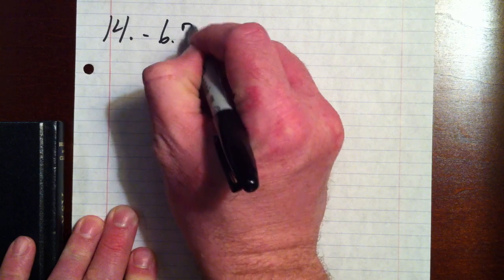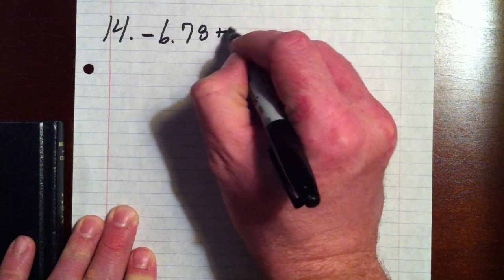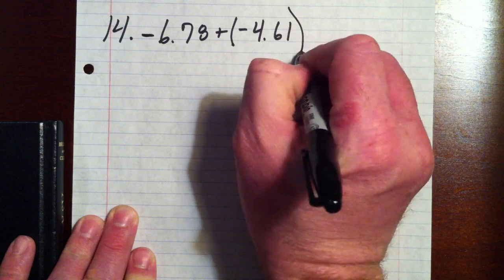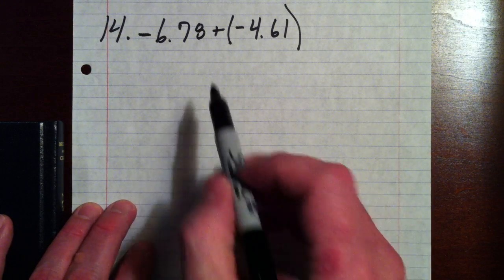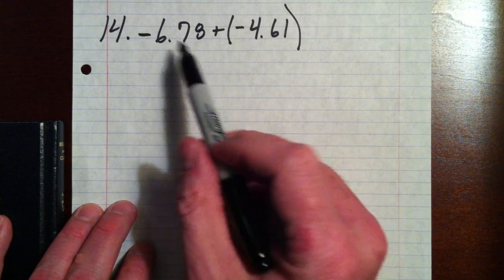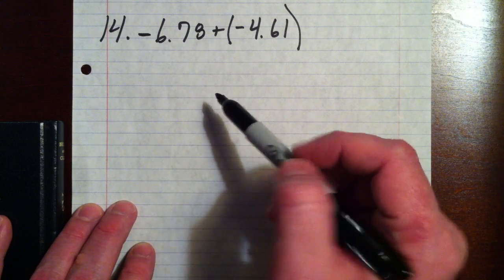Negative 6.78 plus a negative 4.61. Well, decimals are no different when we're adding those. This is an addition problem, so we can apply our addition song. Same signs, add and keep, different signs, subtract. Well, these are the same signs, so we're going to add them up.